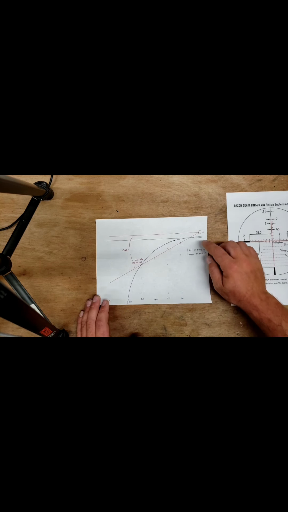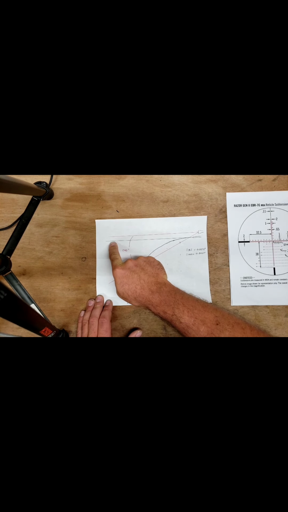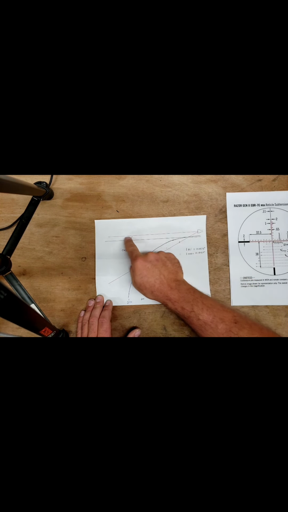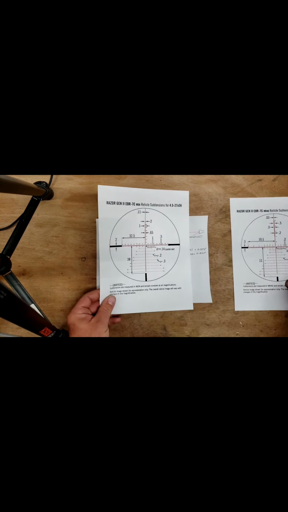Now what I have here, I have a barrel and an optic. This is the line of bore. This here is the center line of the optic. And here I have the bullet drop for a CCI standard velocity. At 200 yards, I have 7.3 mils of drop, or 25.25 MOA of drop. And those are the two measurements that we would use to dial or hold over in the reticle on our optic.